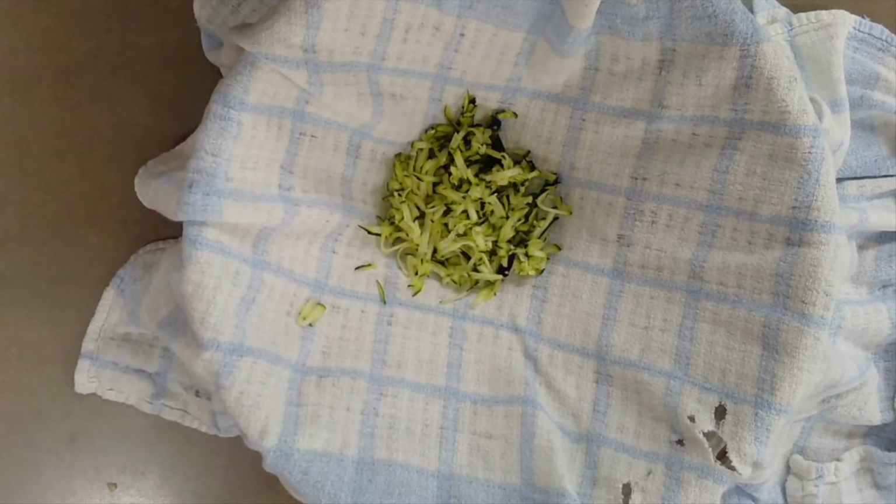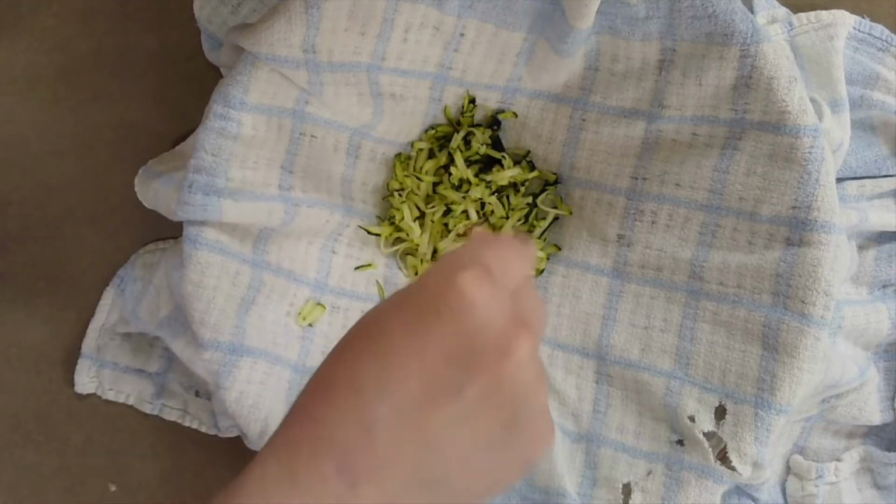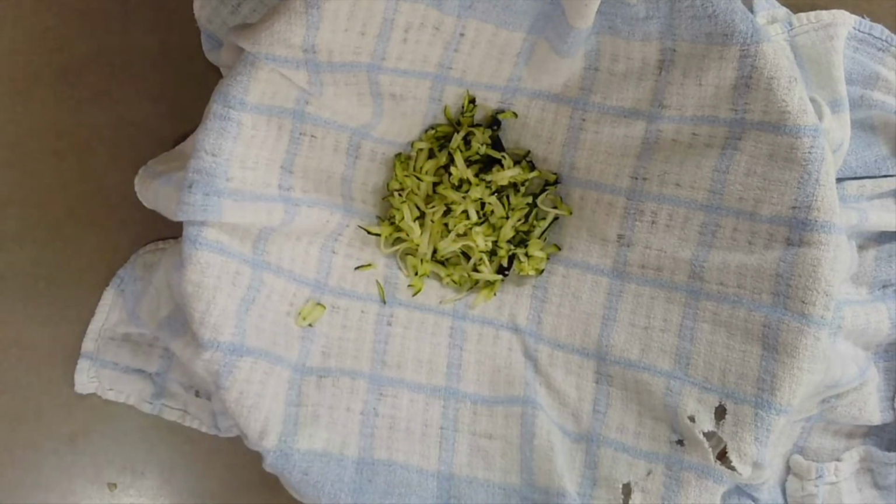Sprinkle salt all over the zucchini and then allow the moisture to drain and soak up in the tea towel. Make sure you do this step. If you leave it as is, your muffin will be very mushy and soft in texture. We want a muffin that is firm but moist, and we need to draw some of this moisture out.